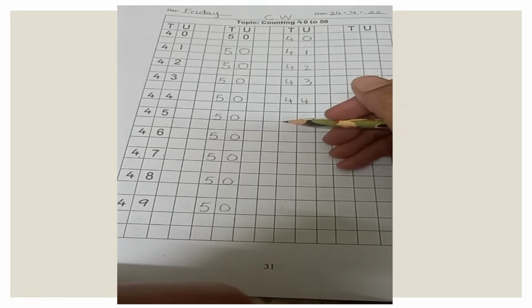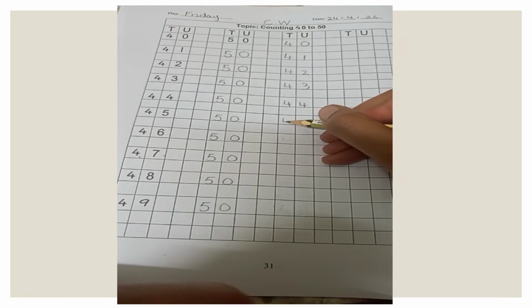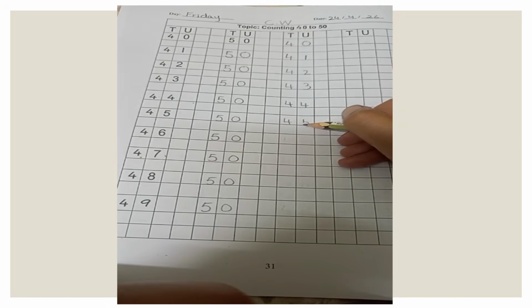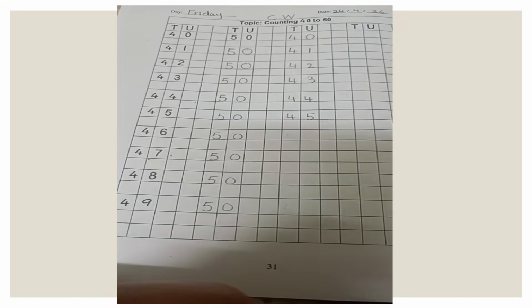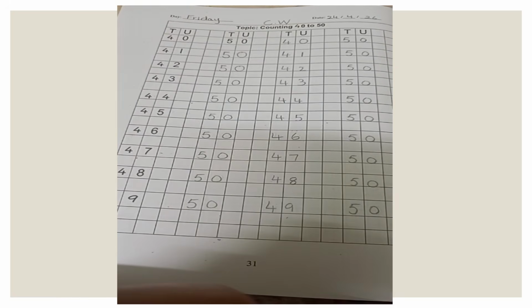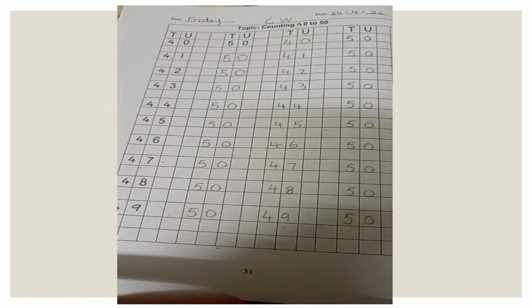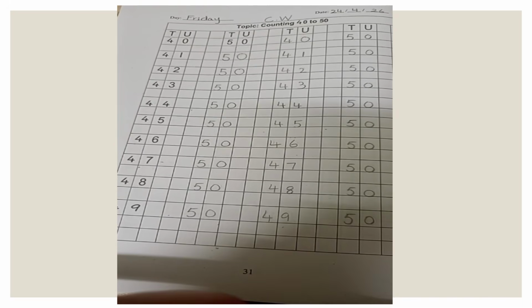Good job. Yes, it's 45. Lovely. Well, my tiny thinkers and superstars, in this way you have to complete page 31.